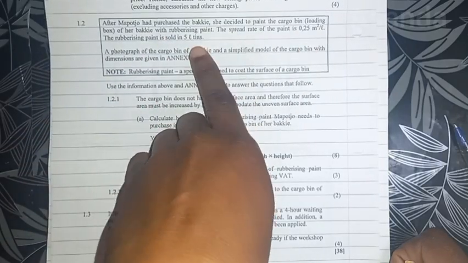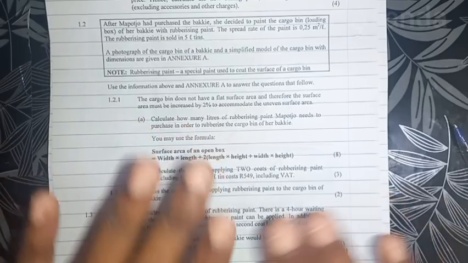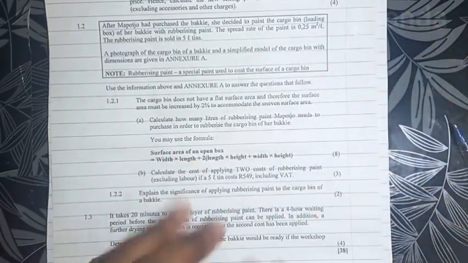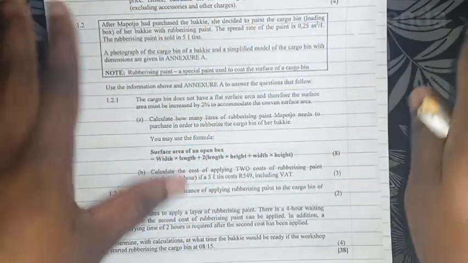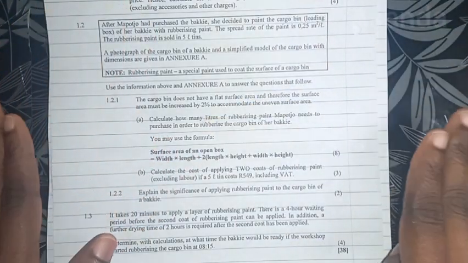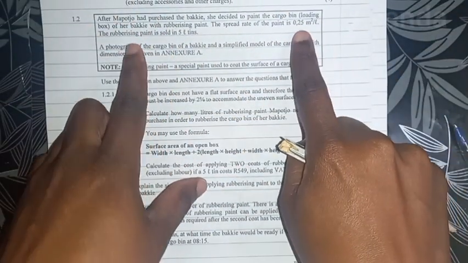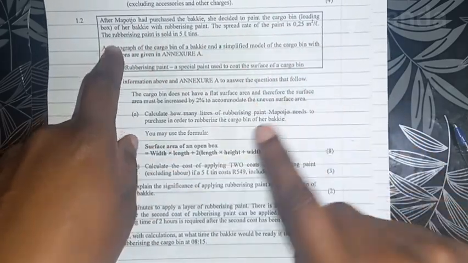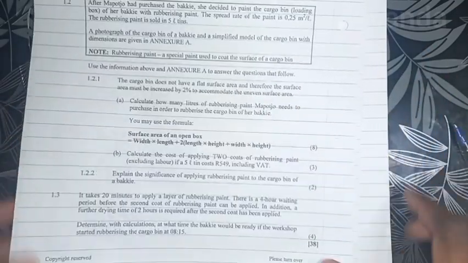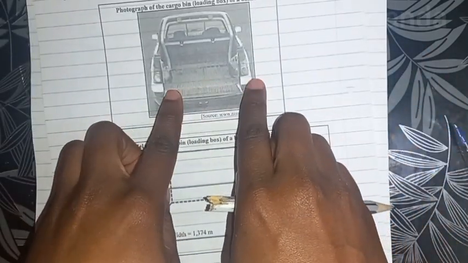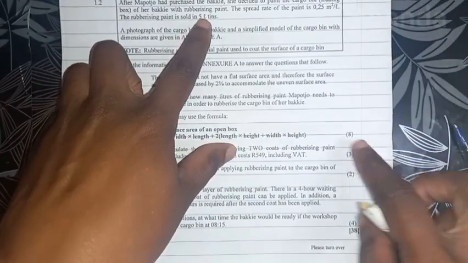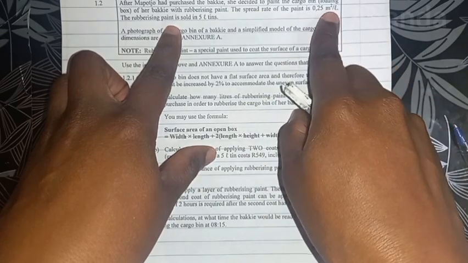It says here that the spread rate is how far the paint can be spread out when you're painting while it's still effective. So you're not spreading it too thin, you're not making it too thick, and it's covering that much space. They say if you do it properly, 1 liter will paint 0.25 meters squared. And then on top, have you seen that a lot of bakkies are black on that part? What's making it black is a protective layer of paint, which is more like rubber. So they paint it with rubber paint.